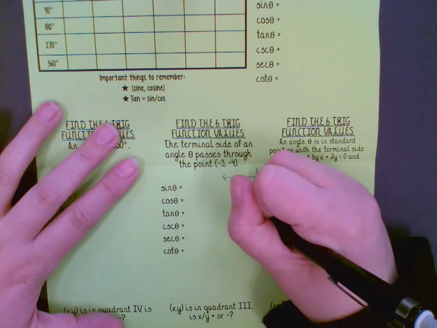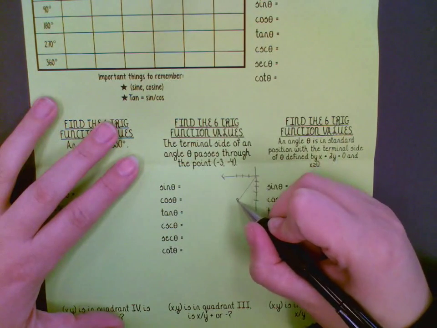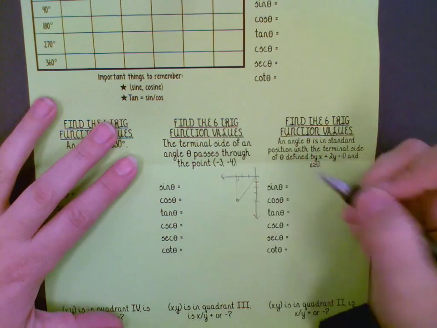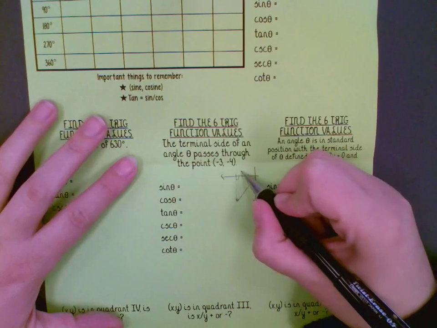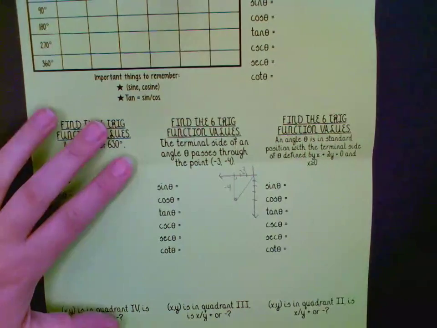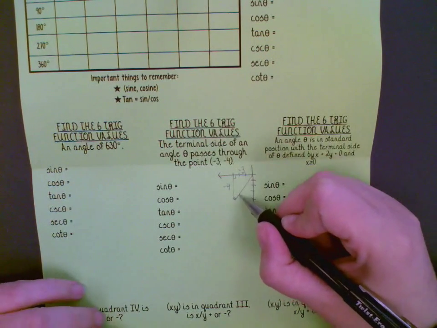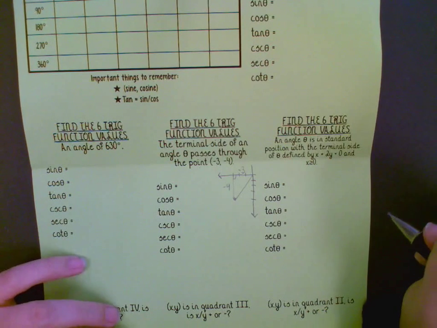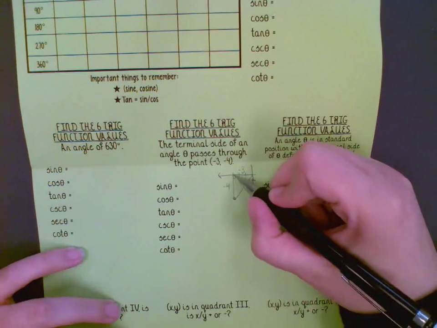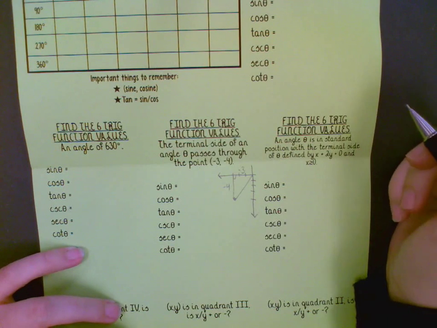So here's my point. It's kind of more of a rough sketch. We just have to remember that we're always going to draw a triangle and it's off of the x-axis. So our x value is -3, our y value is -4. So what could we do to find the length of the hypotenuse, or the r that we have? Good. I hope you said the Pythagorean theorem because we have a right triangle, so whenever you're missing the third side, we can always use the Pythagorean theorem.